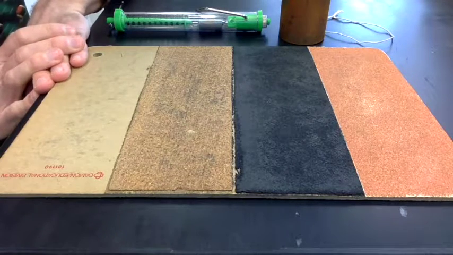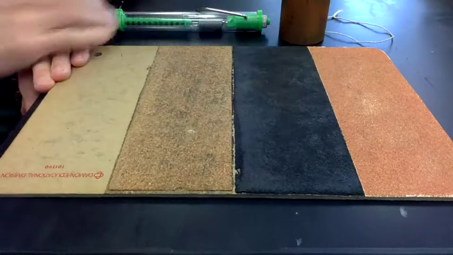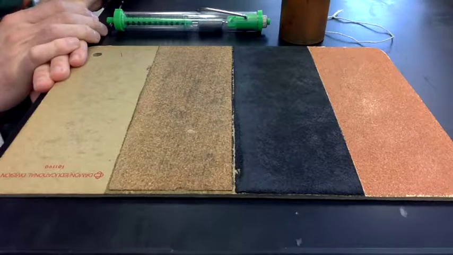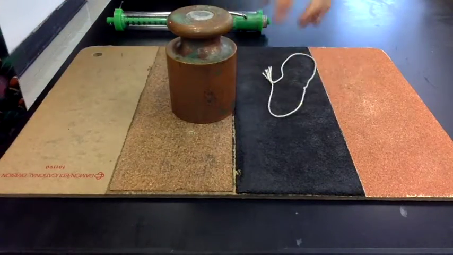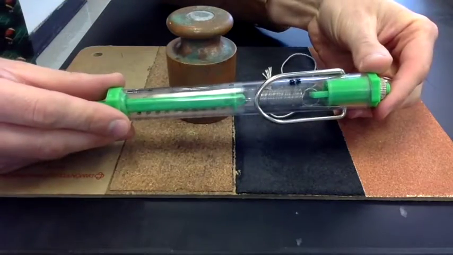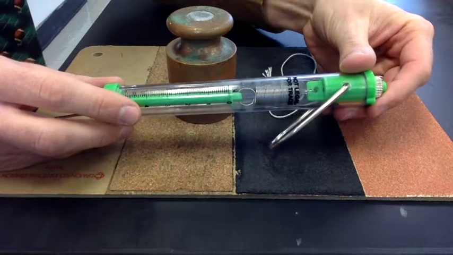In this lab, we're going to determine what effect the surface has on the frictional force. To do that, we're going to pull a 1 kilogram mass with a string using a spring scale. Whichever has a higher reading on the spring scale has a higher frictional force.